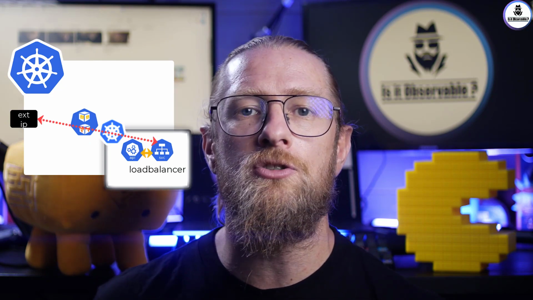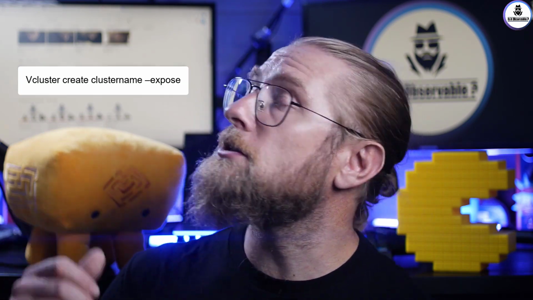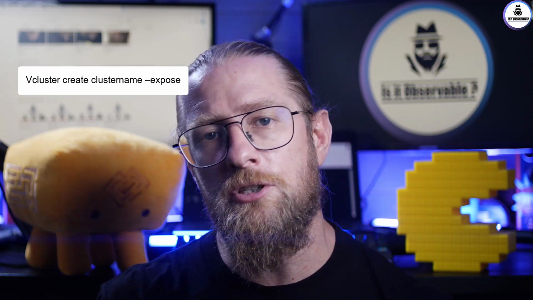To access your virtual cluster, you can do it in several ways. If required, you can expose the virtual cluster API by creating a load balancer service. It means that we would need to configure kubectl to connect to this cluster. We can do that with the CLI that has specific options to expose the vCluster. So here is an example: vcluster create, the cluster name, and --expose. Then you simply use the command vcluster connect to connect to that cluster, and then you will be able to use kubectl as if you were already connected to that cluster.